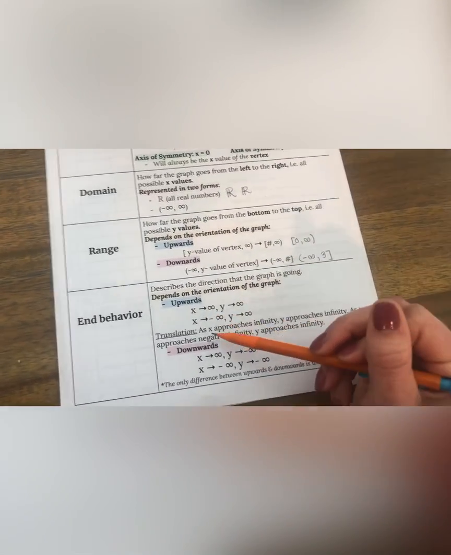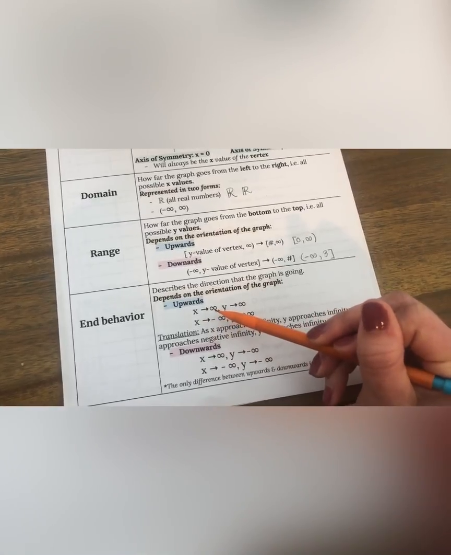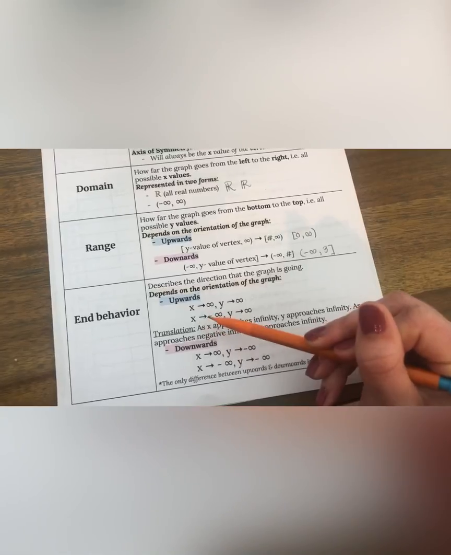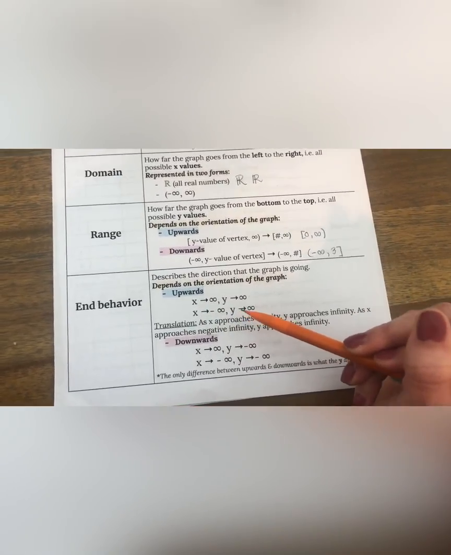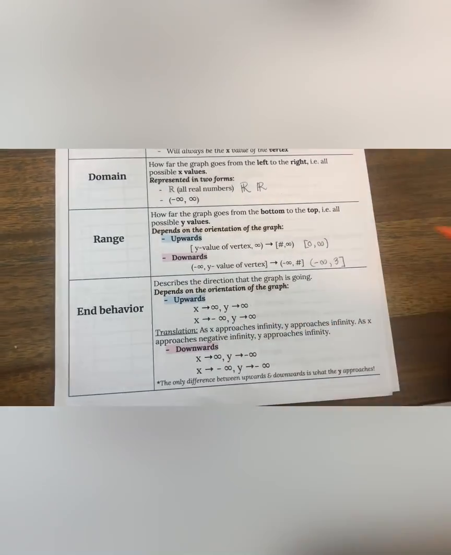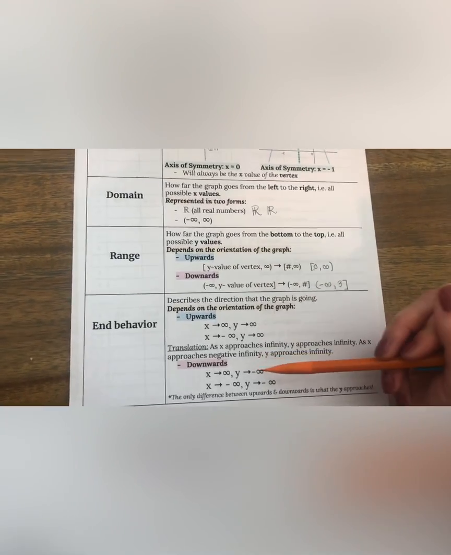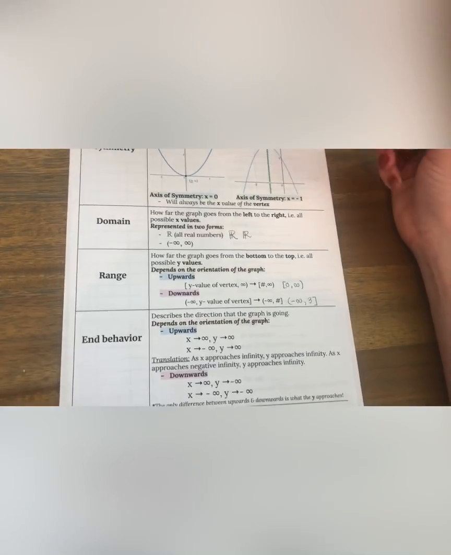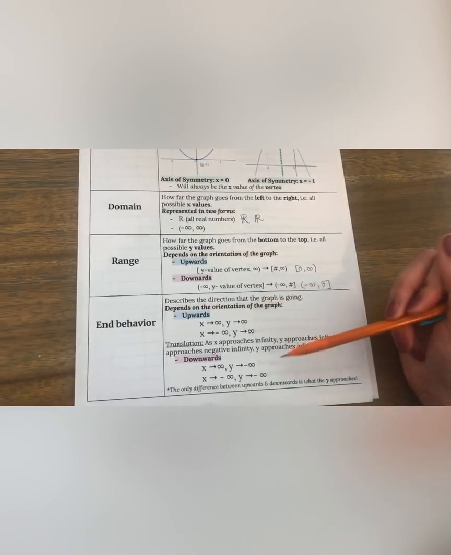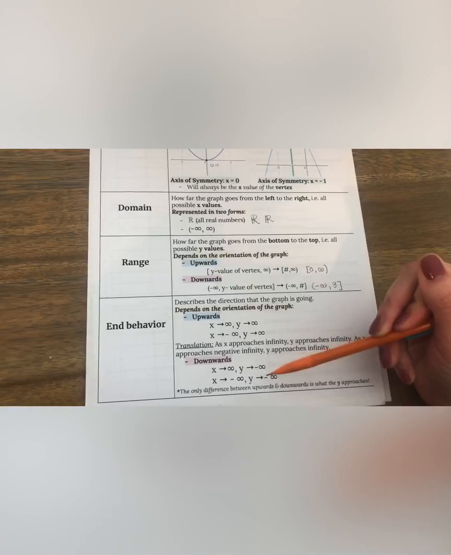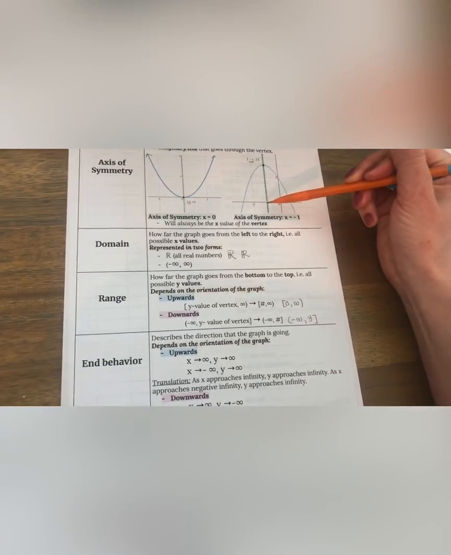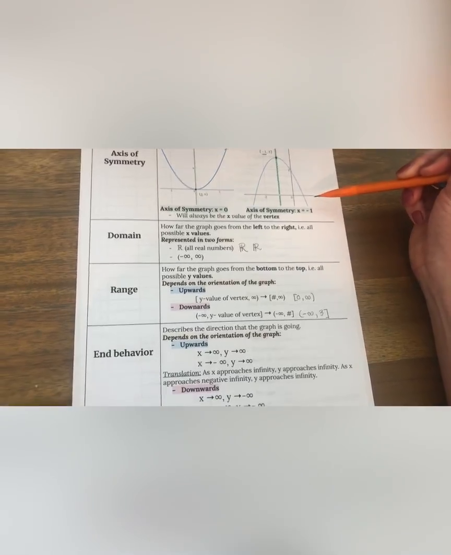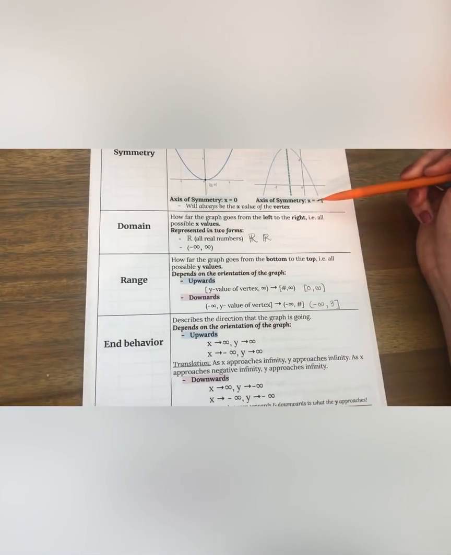That's how you'll always write the end behavior for an upwards graph. And how you read that is as x approaches infinity, y approaches infinity. As x approaches negative infinity, y approaches infinity. So then if you have a downwards graph like this one, it's the same thing. The only thing that's going to change really is your y, because now as x approaches infinity, your graph's going downwards, so y is approaching negative infinity.